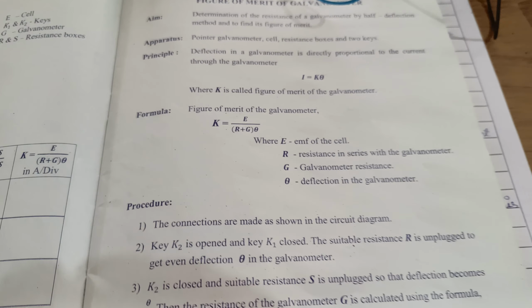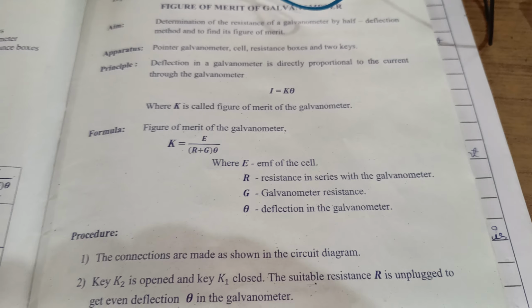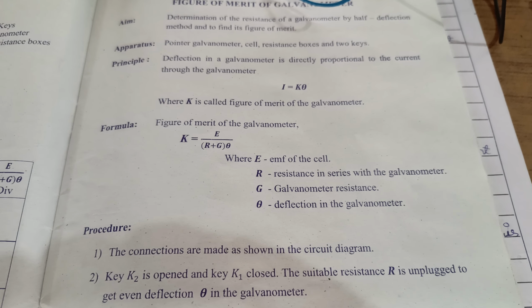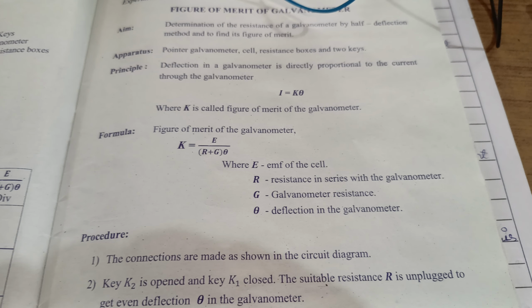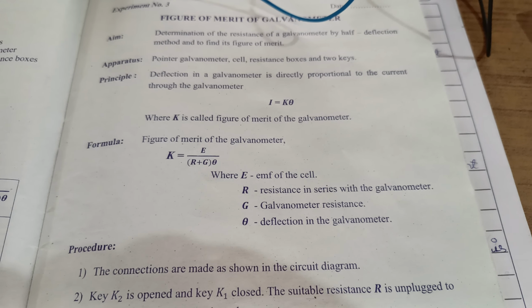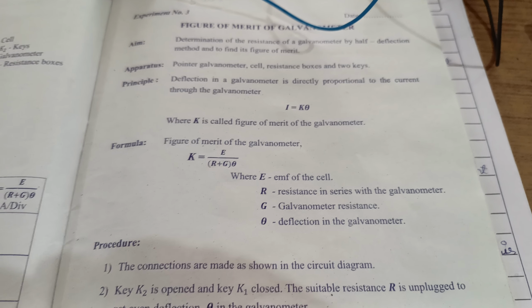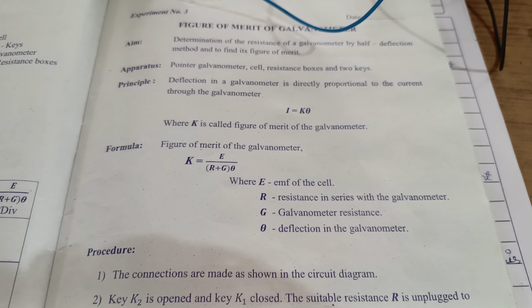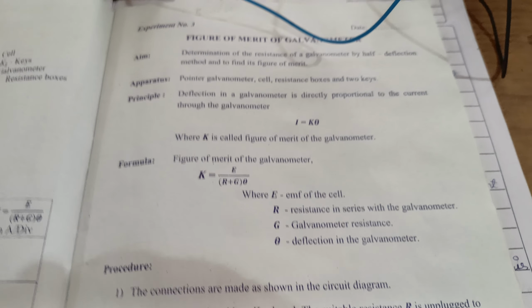today's experiment. Coming to the formula, we have K equals E divided by (R plus G) of theta. So first we have to add R with G, and that sum must be multiplied with theta, where E stands for the EMF of the cell, R is the resistance which is to be connected in series with the galvanometer, G is the galvanometer resistance, and theta is the deflection in the galvanometer.